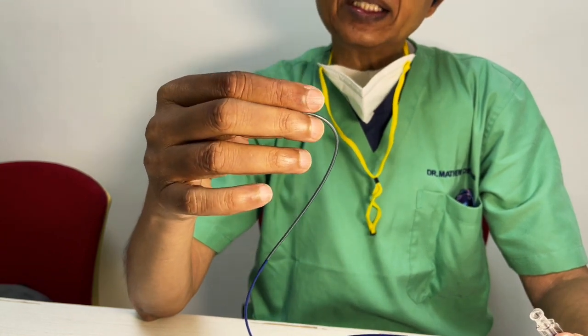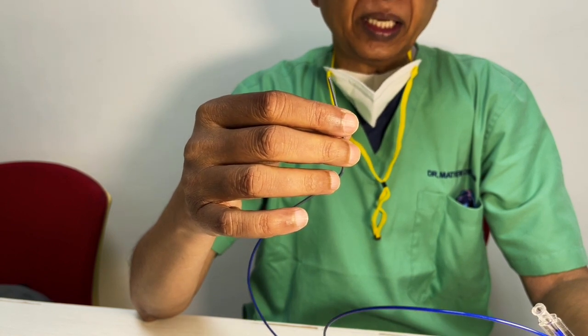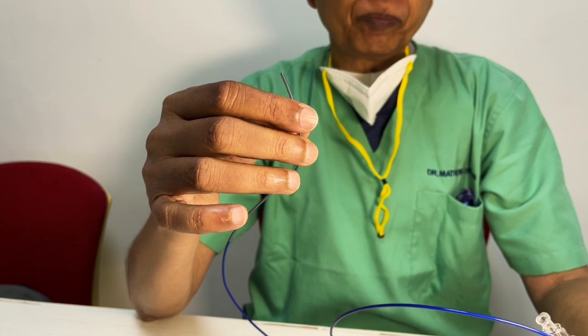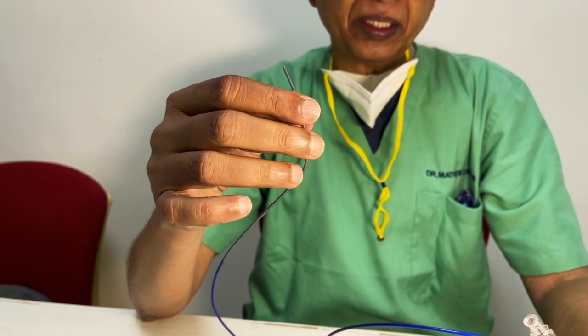Also inside this, the inner sleeve is PTFE, whereas in all the other companies, all the companies use PTFE, except the React 71, which uses a thermoplastic material, right?